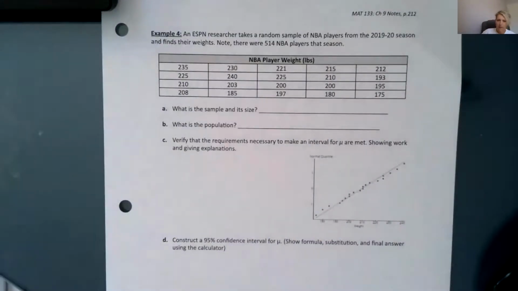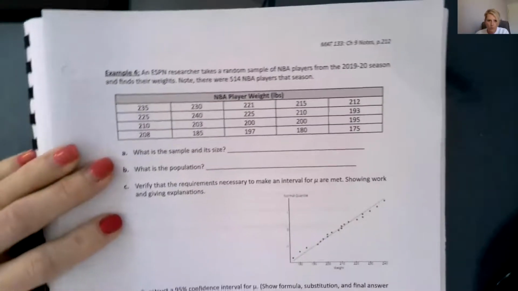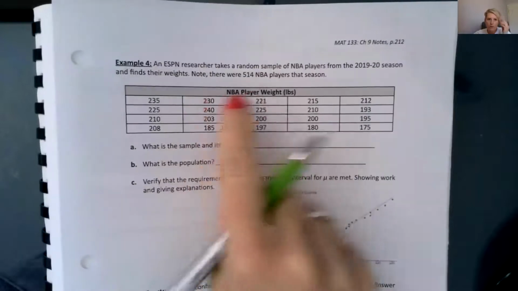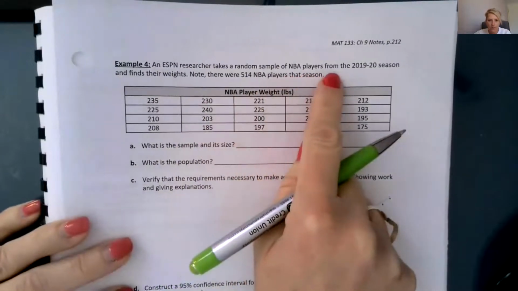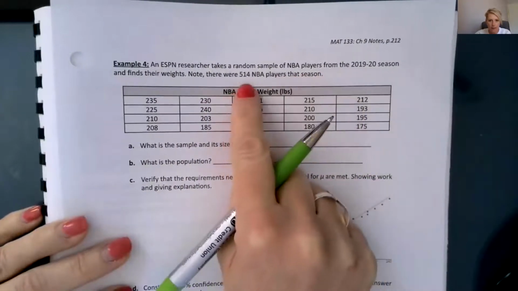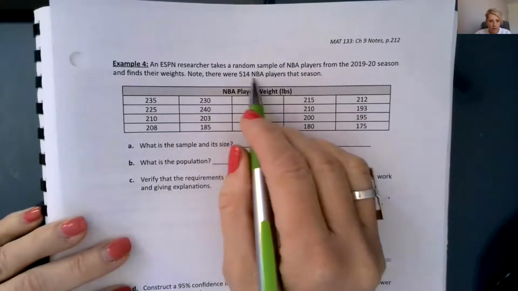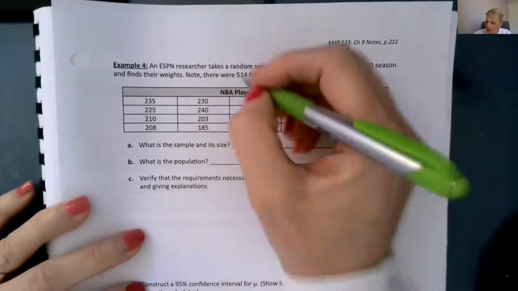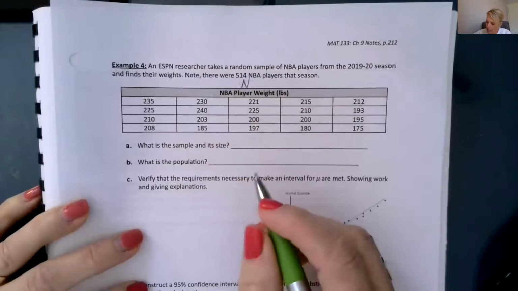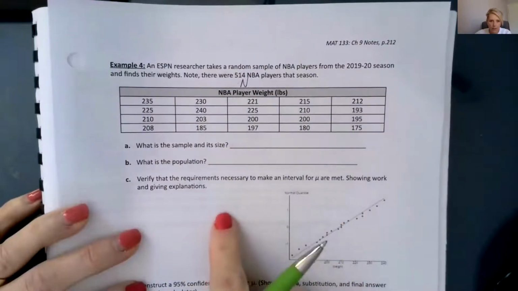Okay. Let's do one with data. So let's go ahead and do on page 212. It says an ESPN researcher takes a random sample of NBA players from the 2019-20 season. There were actually 514 NBA players in that season. So that's your big N that we needed to verify our requirements, which we did in the full video.